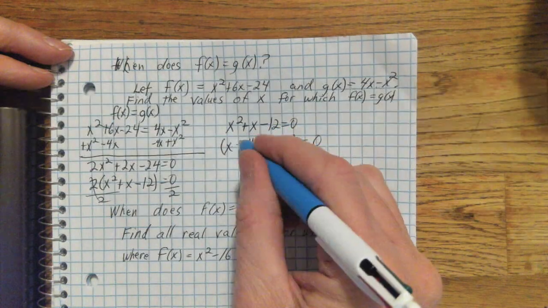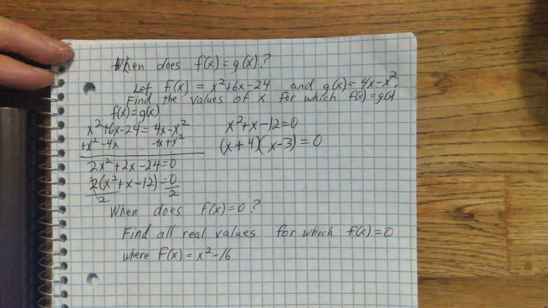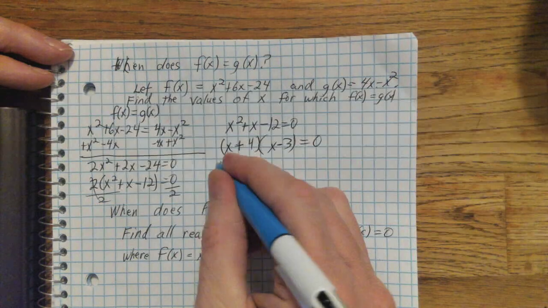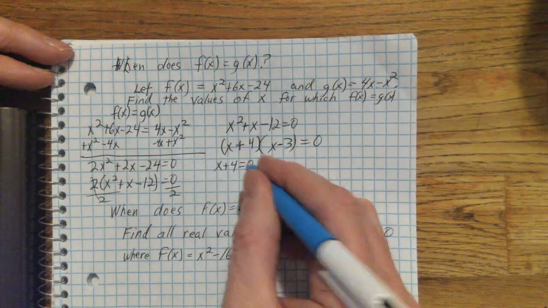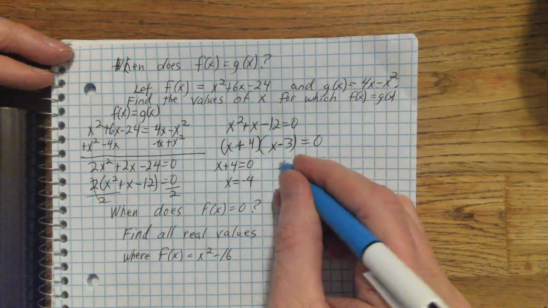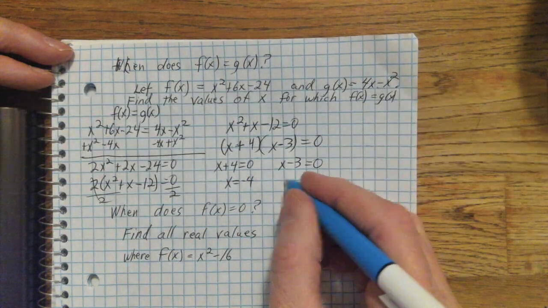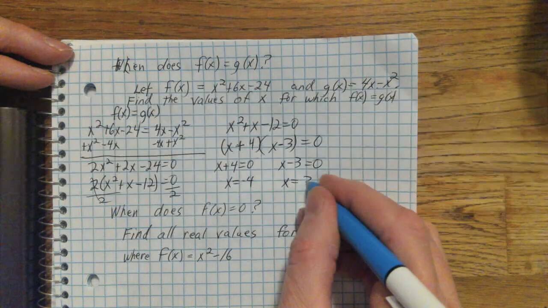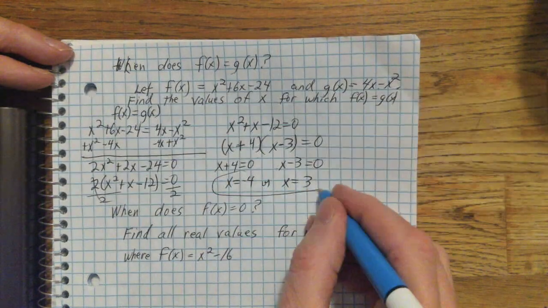And I need a positive, so I'm going to make the x plus 4 and the x minus 3. So x plus 4 equals 0, which means x is negative 4. X minus 3 equals 0, which means x equals 3. Okay, I think we found our two values.